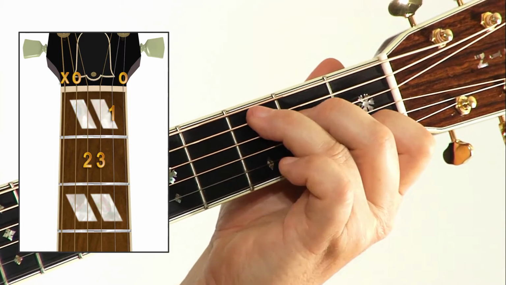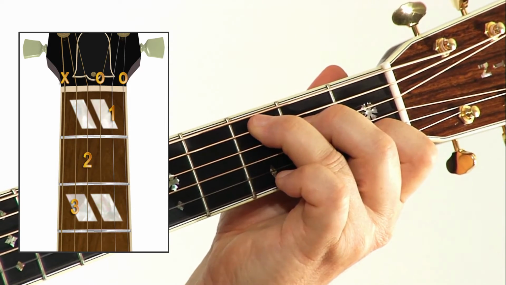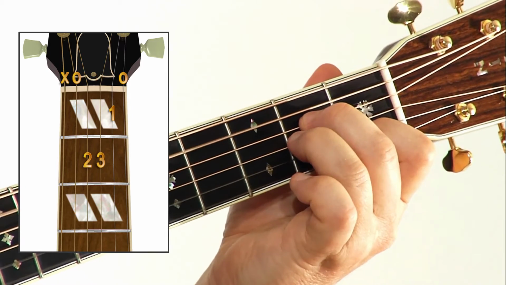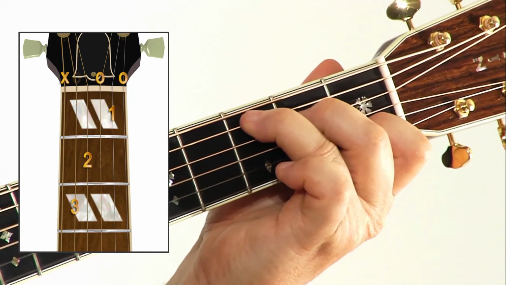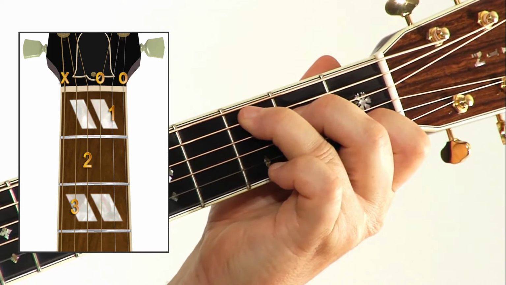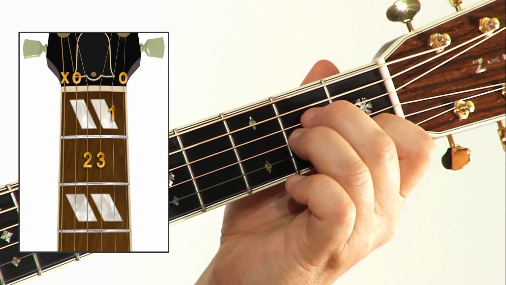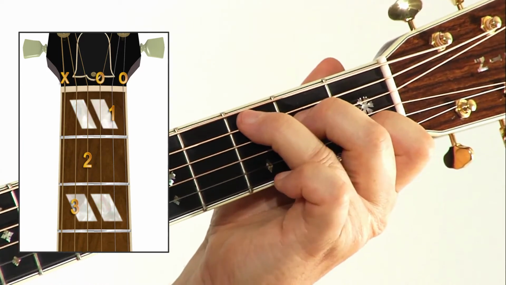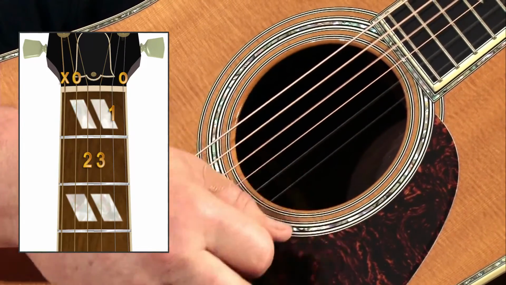So my change becomes like this. So these chords are very closely related, as you can hear, and played together very often, in sequence very often.